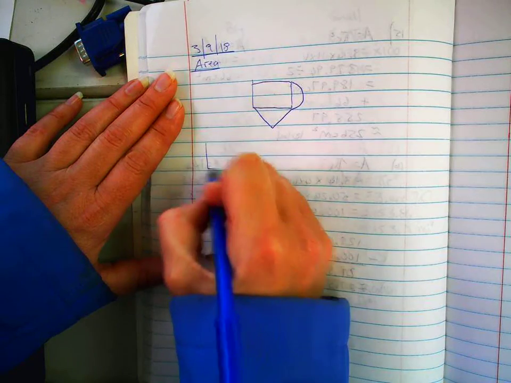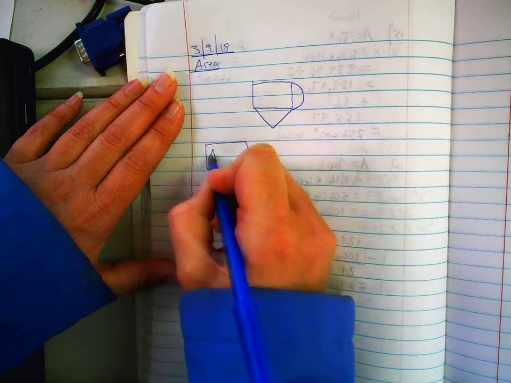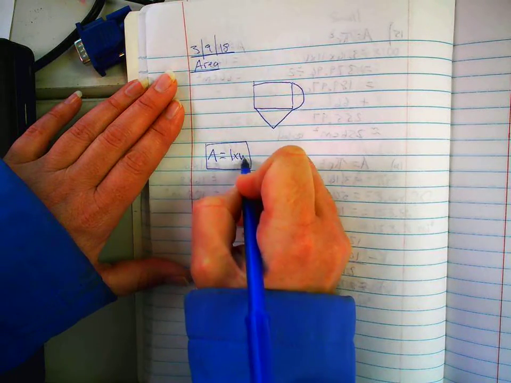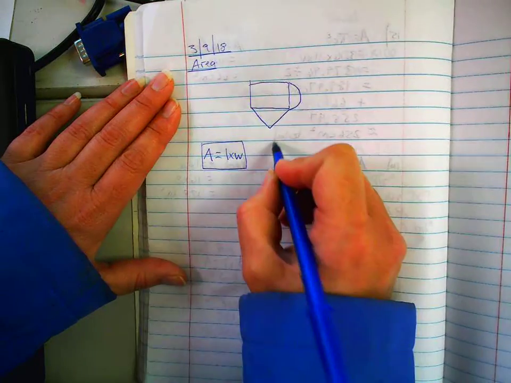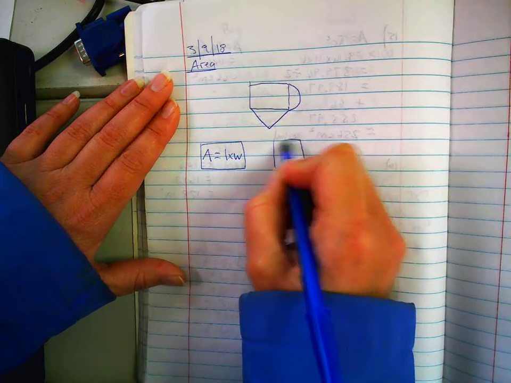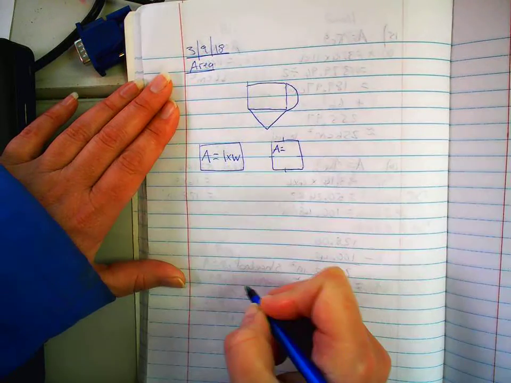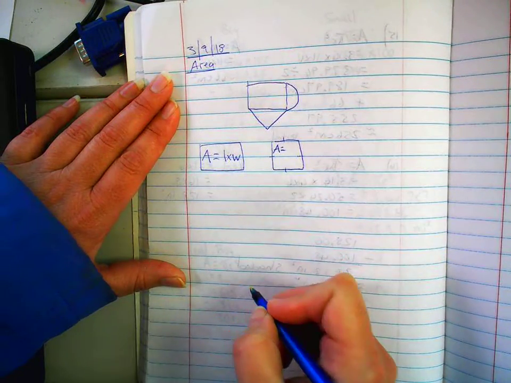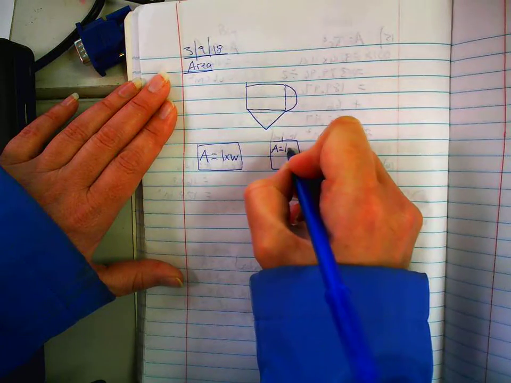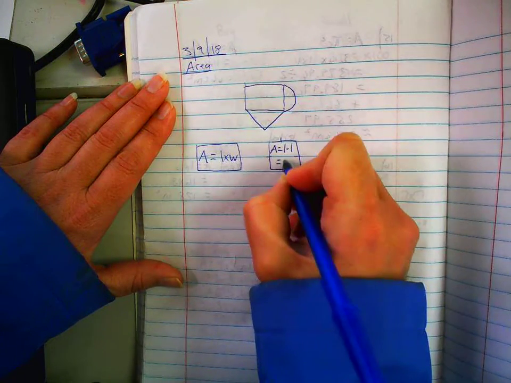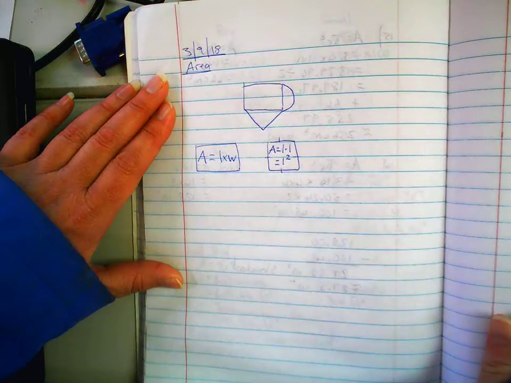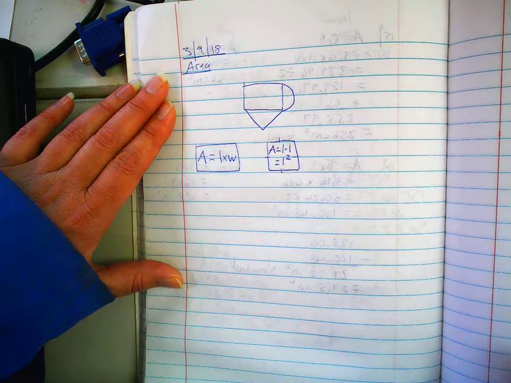A rectangle area is length times width. A square, where all the sides are equal, is also length times width, but because the length is the same thing as the width, we say length times length, or we can say length squared. It means the same thing.